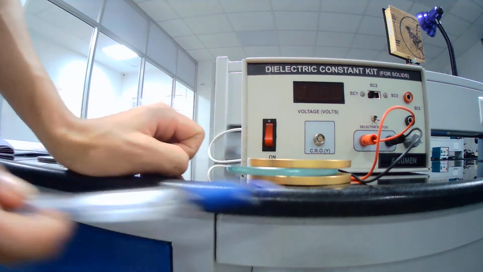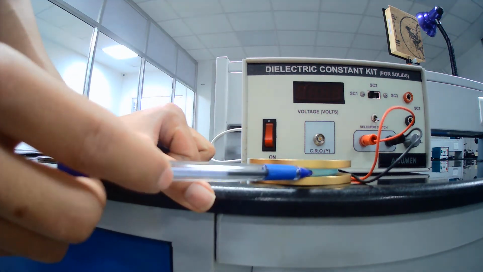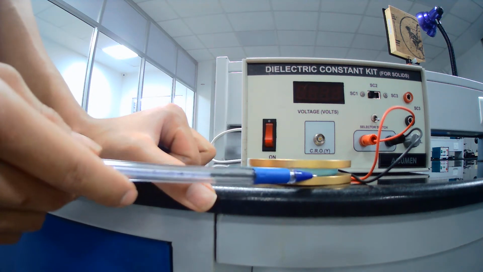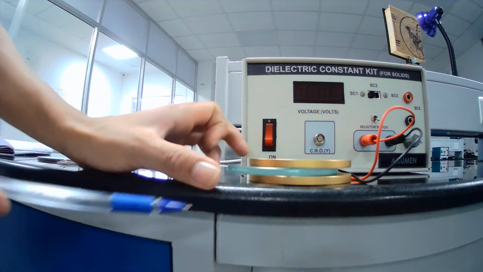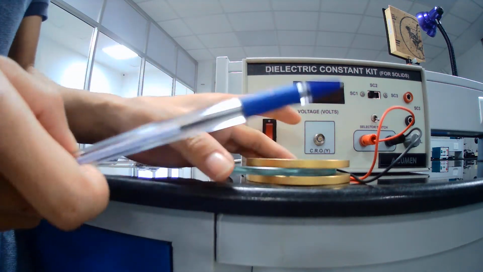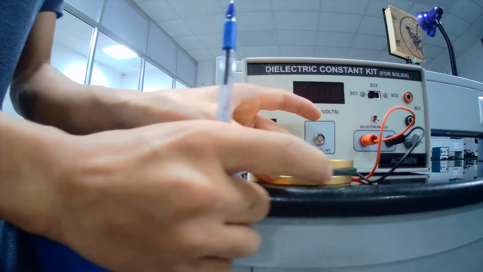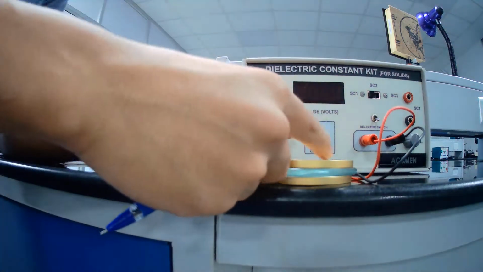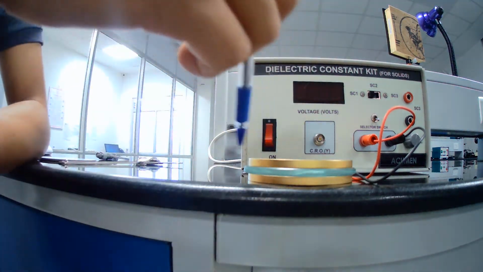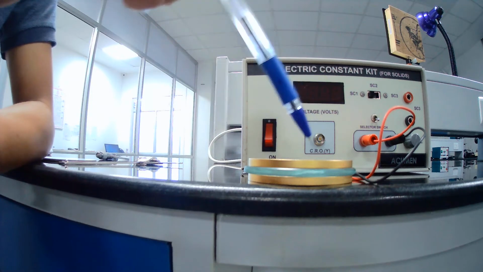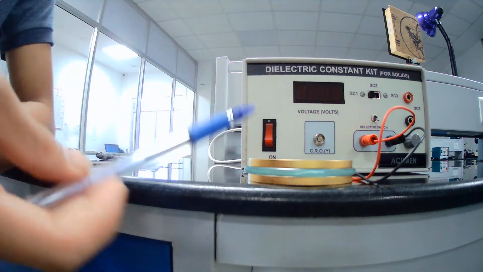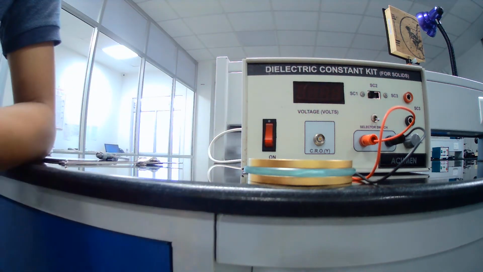In that case the permittivity of half of this material is of air and half of this is glass. It will be wrong. The material must be completely between the plates. It's okay if some part is outside, but just inside the plate area, that area has to be completely the material of which we are measuring the dielectric constant.